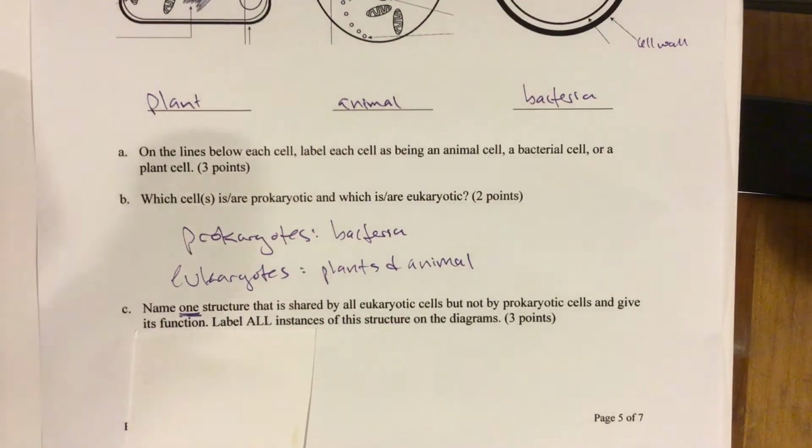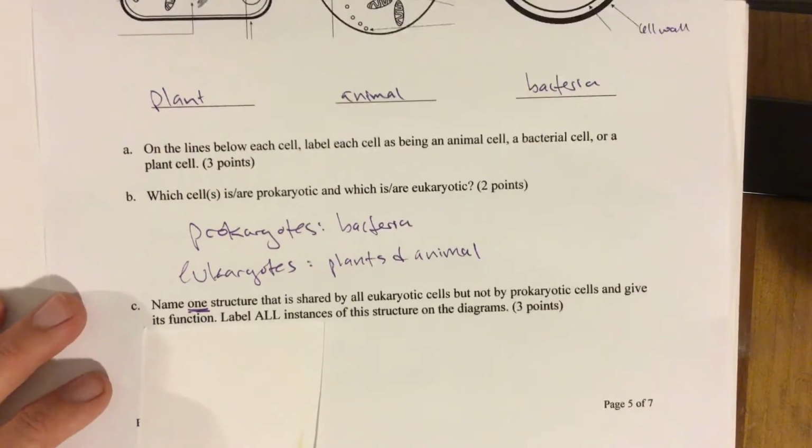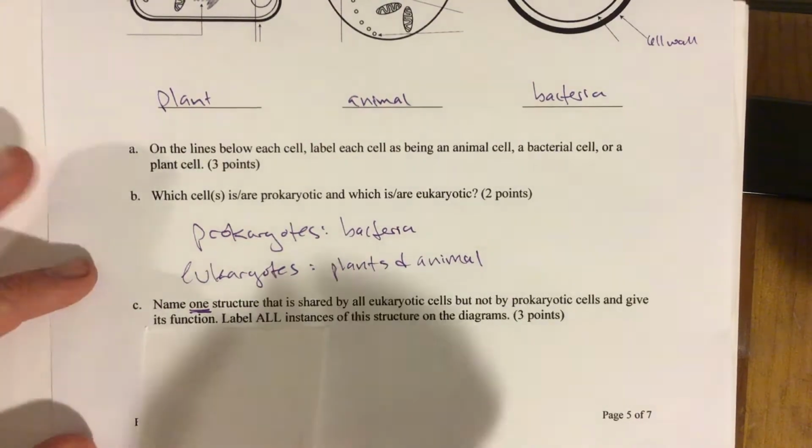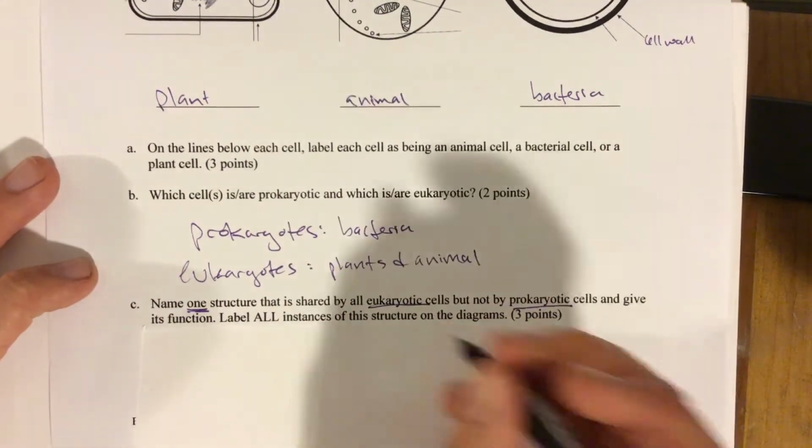All right, one structure that's shared by all. Okay, so part C, which I totally read right the first time and did not do wrong at all, and then had to cut out of this thing. Part C, name one structure that's shared by all eukaryotic cells, but not the prokaryotic cell. So just one structure. There's many.